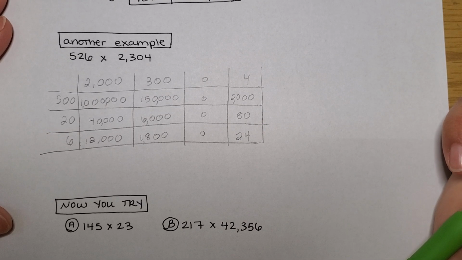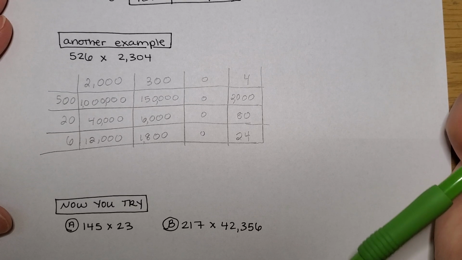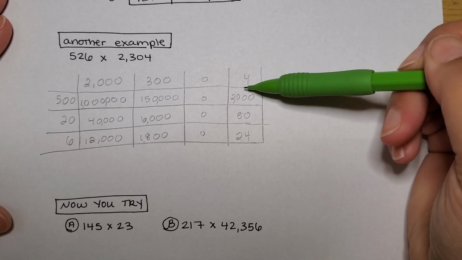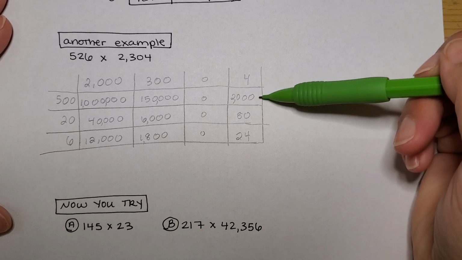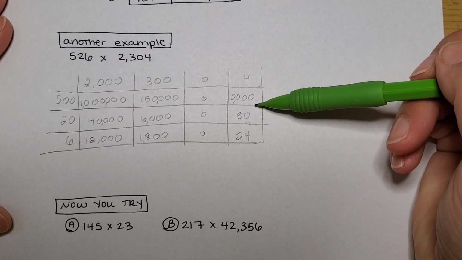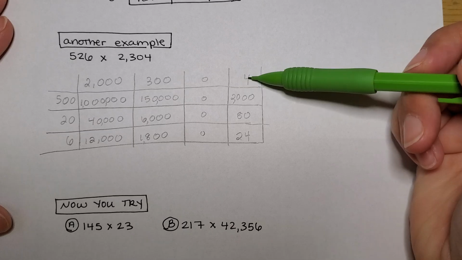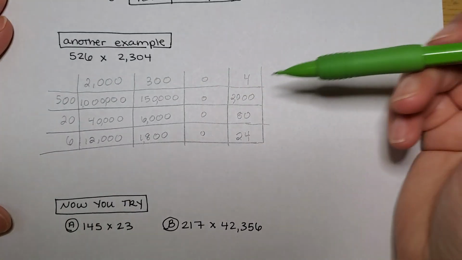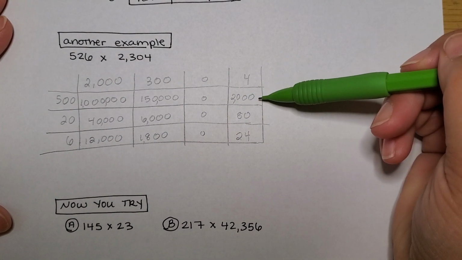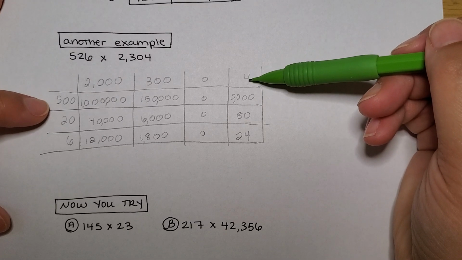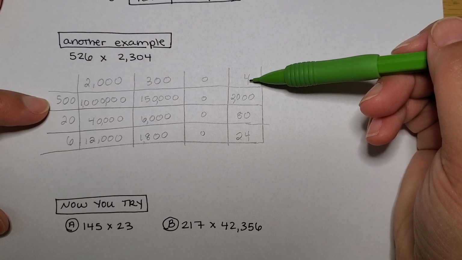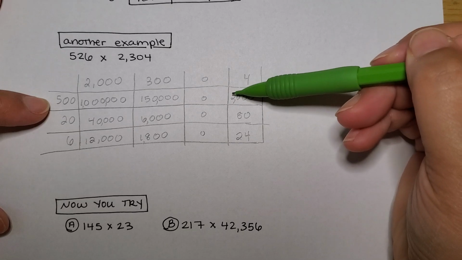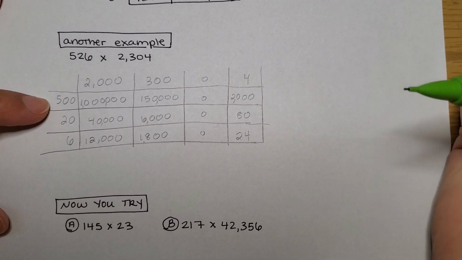One thing I wanted to mention, because it hasn't come up in any of the problems we've done so far, I wanted to point out this 2,000 here, and making sure that I don't just have 200. So notice there's only 2 zeros involved, but I have 3 zeros in my answer. And that's because 4 times 5 is going to give me 20. So here's my 20, and then I add on those 2 additional zeros.